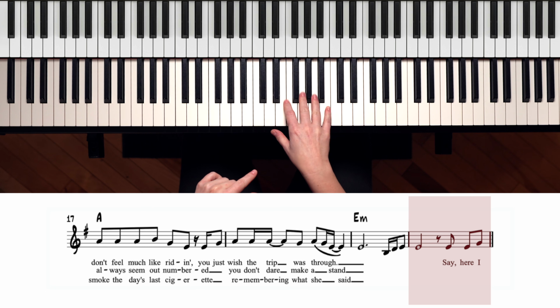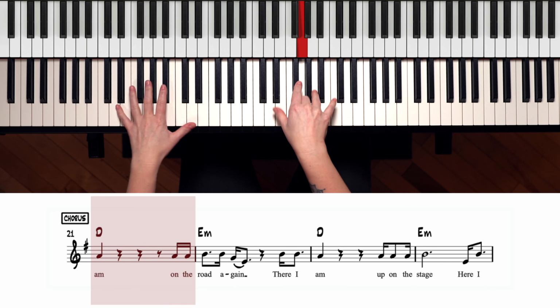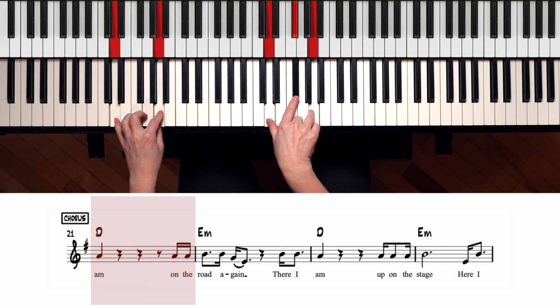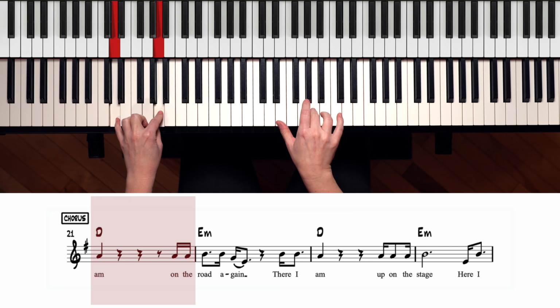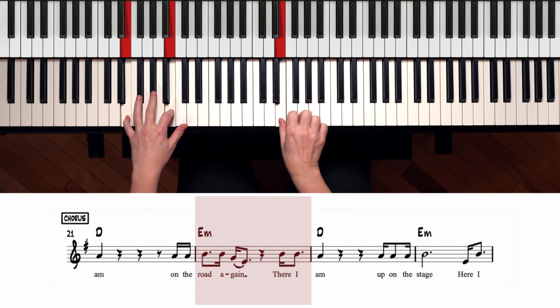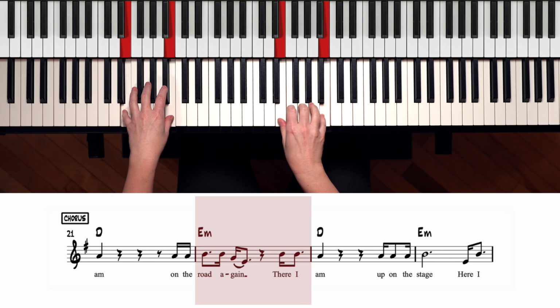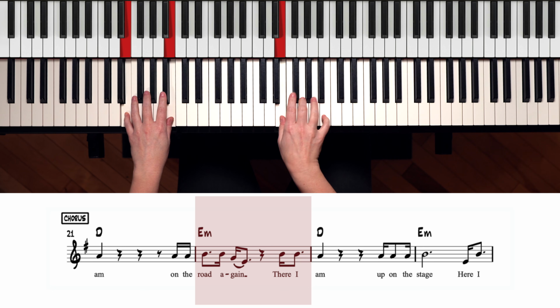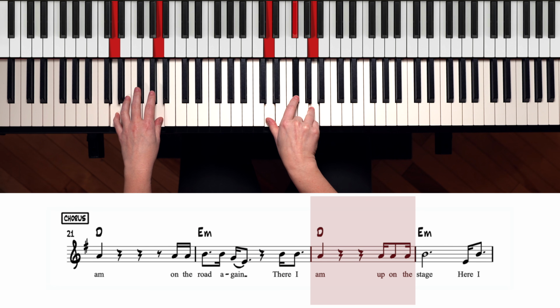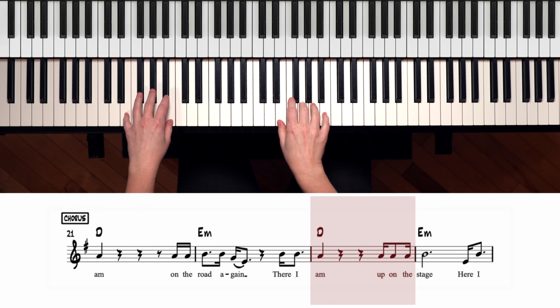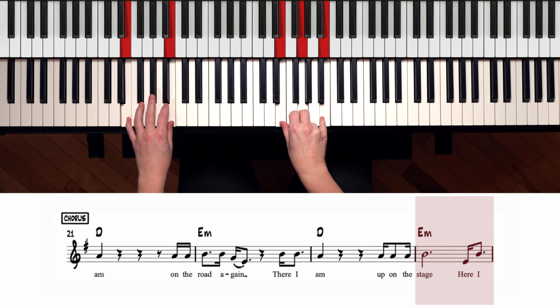Let's go to the chorus. Like this, and then this one on top. So E minor with the chorus, we have B on top. D with A.